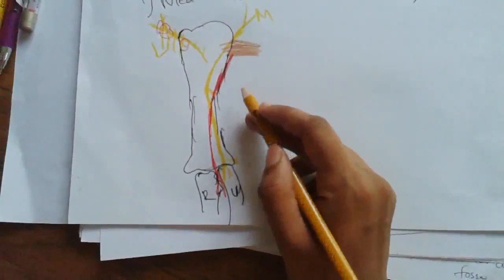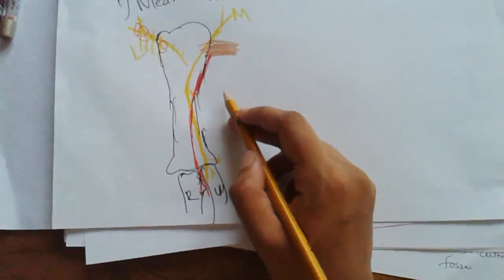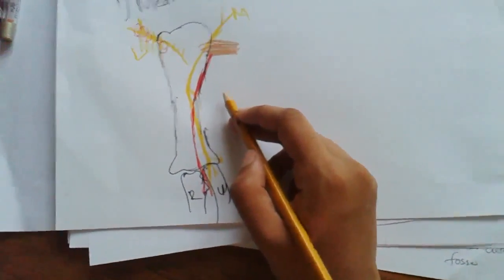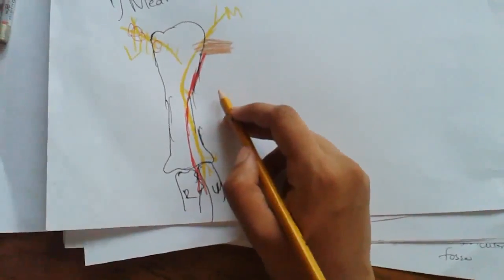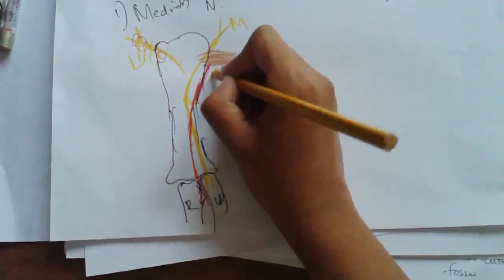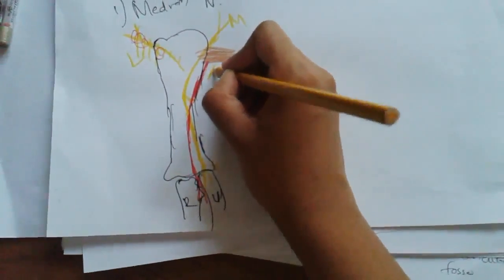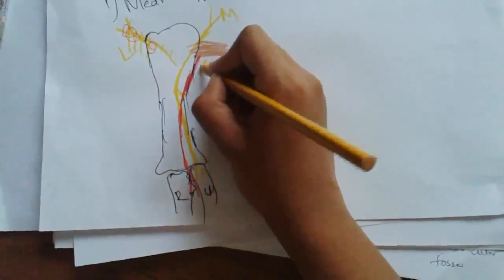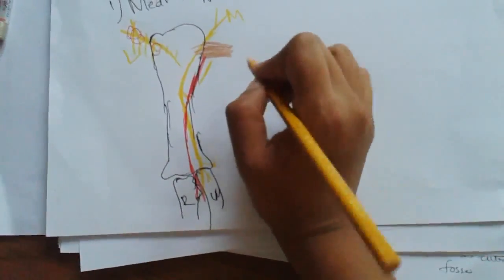The ulnar nerve arises from the medial cord of the brachial plexus. It is the continuation of the medial cord of the brachial plexus, and then it runs downwards medial to the brachial artery up to the insertion of coracobrachialis.